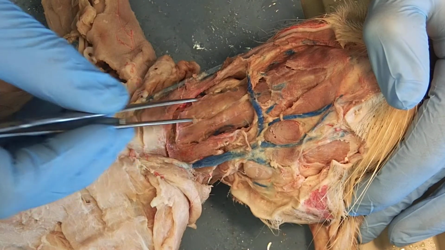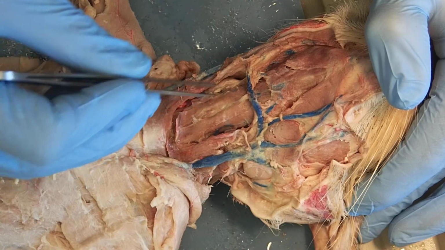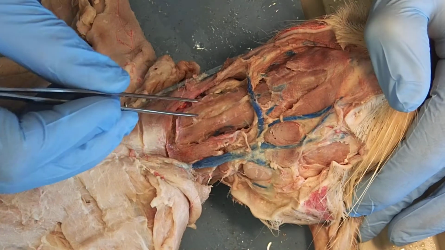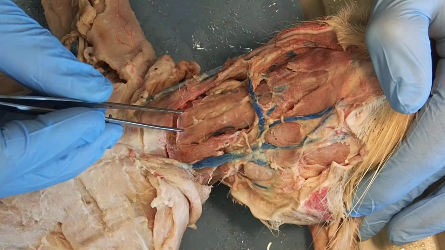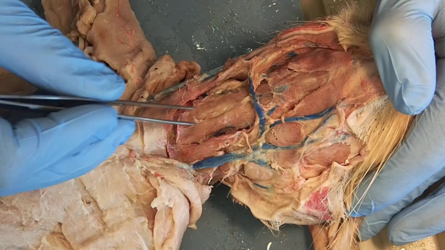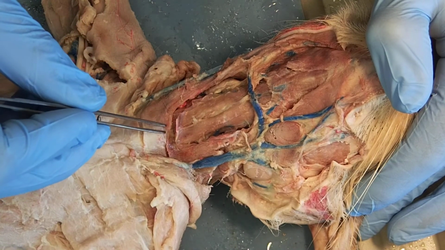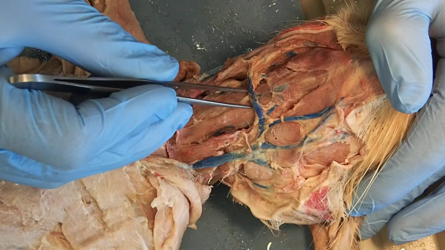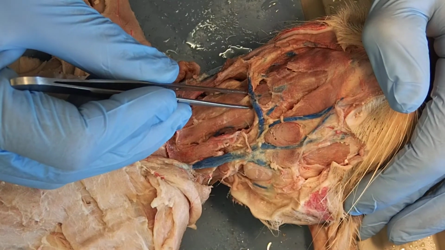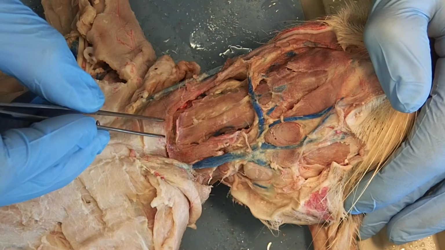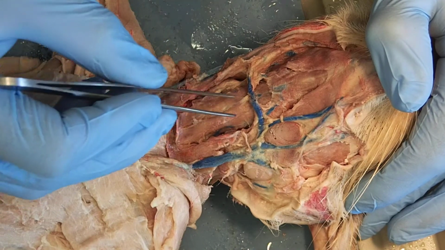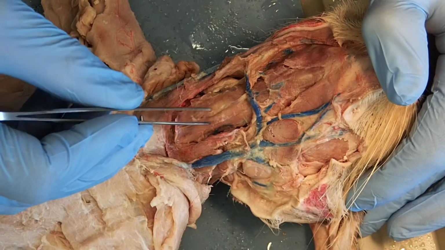My sternohyoid muscle, and it's symmetric, there's one here and one here, they're running on top of the trachea, run down and they connect to the sternum, and then they go up anteriorly to the hyoid. Hence the name sternohyoid.